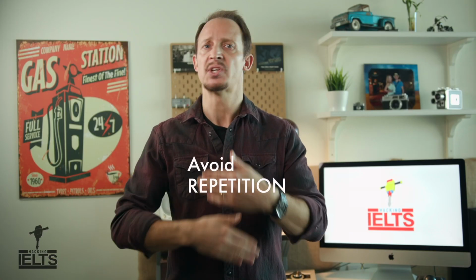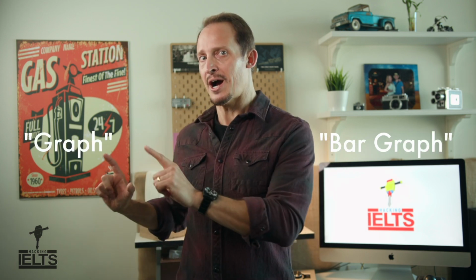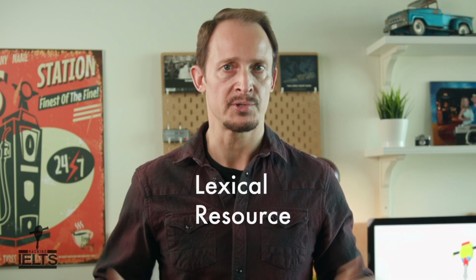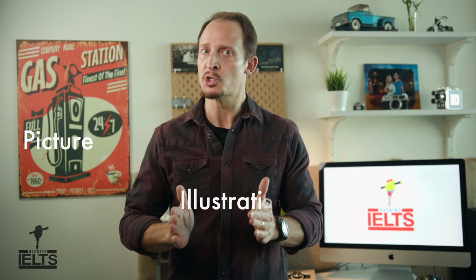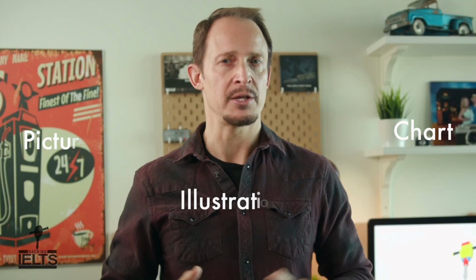diagram. When referring to the actual diagram, it's really important to not keep using the same word repeatedly through your report. For instance, we don't want to keep writing bar graph or graph over and over in this report. A big part of IELTS writing is something called Lexical Resource, and this is just another way of measuring the depth of your vocabulary. Instead of using the word diagram, why not substitute this term with similar words such as picture, illustration, or chart? Let's see another example now.